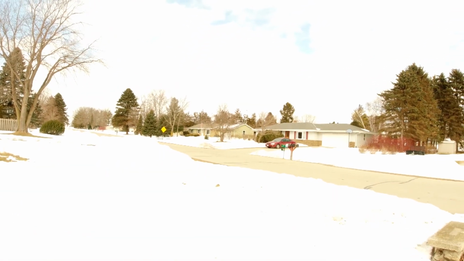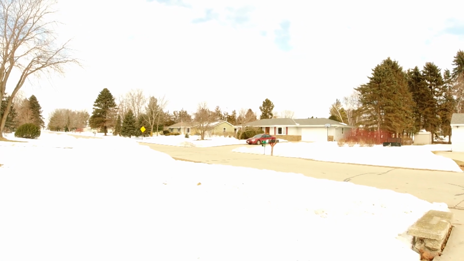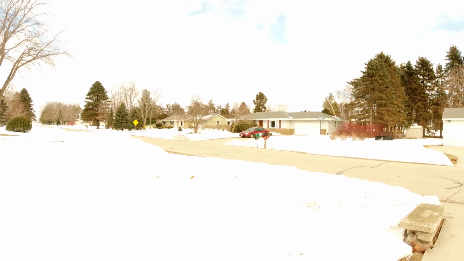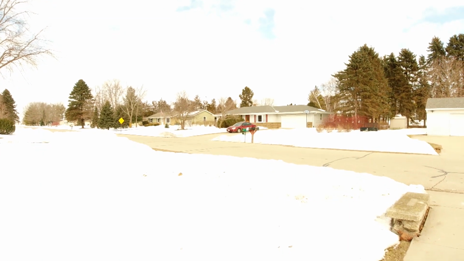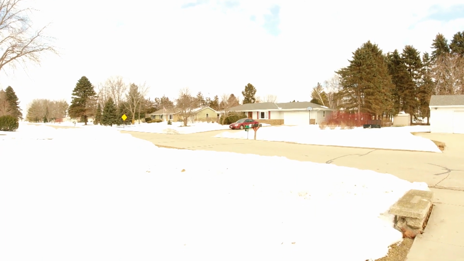See the neighbor's flag? It's kind of drooping there. Doesn't look like much, but there's slightly a visual that the flag is moving. So we got the wind, right?